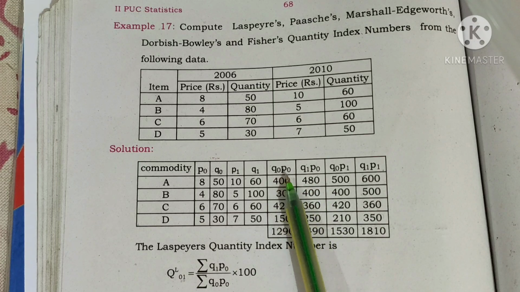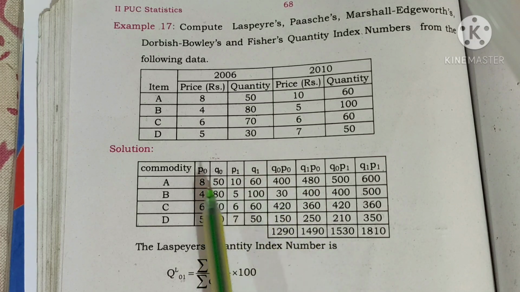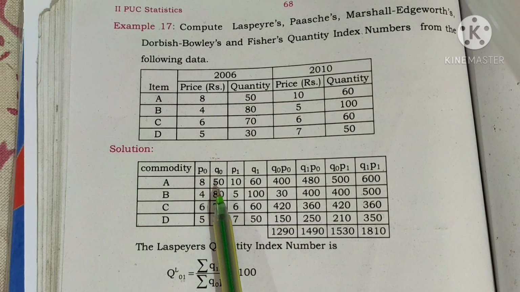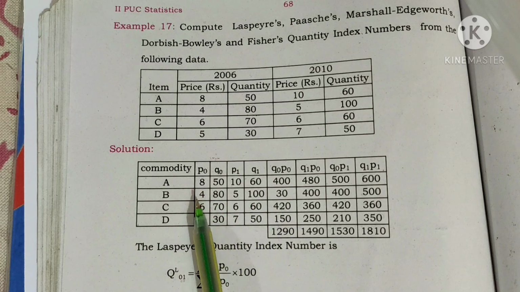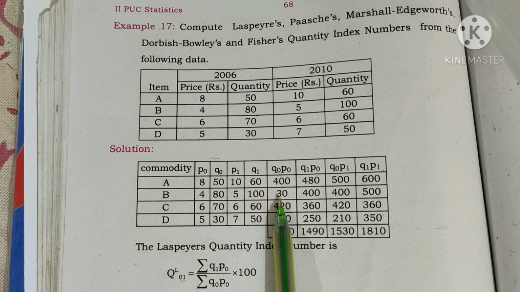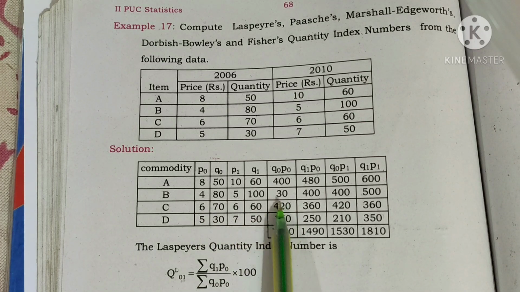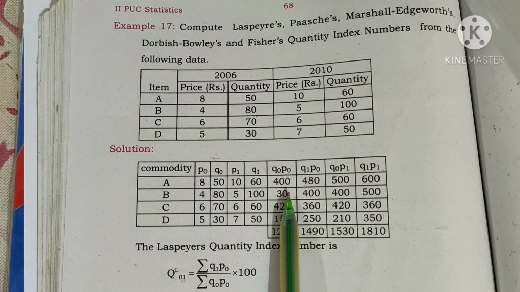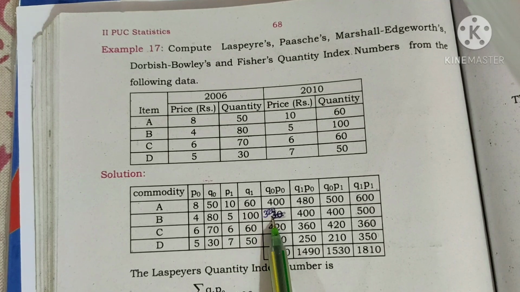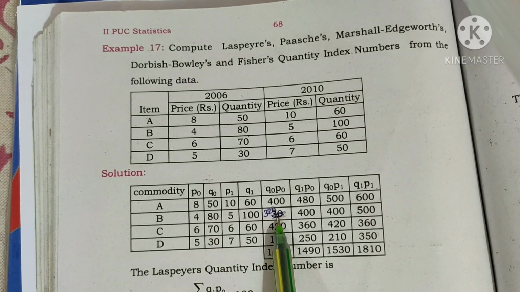Next we need Q0 into P0: 50 into 8 is 400, 80 into 4 is 320, 70 into 6 is 420, and 30 into 5 is 150. So correct this value: 80 into 4 is 320.